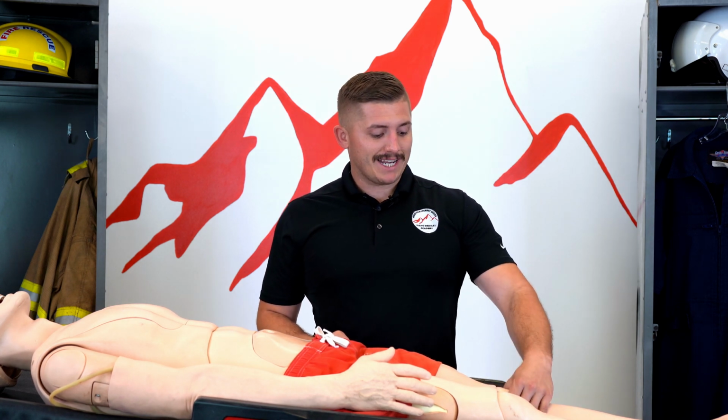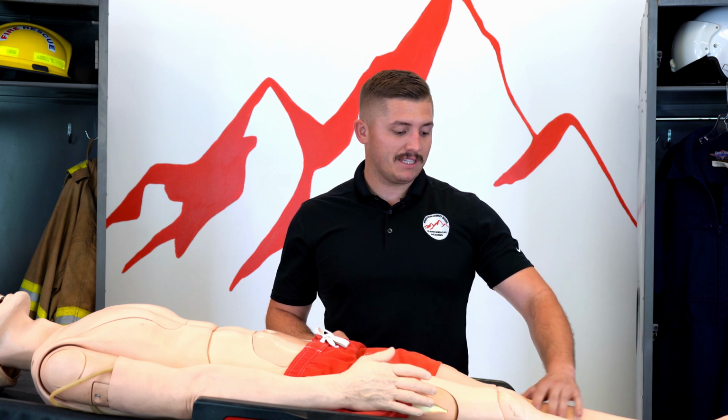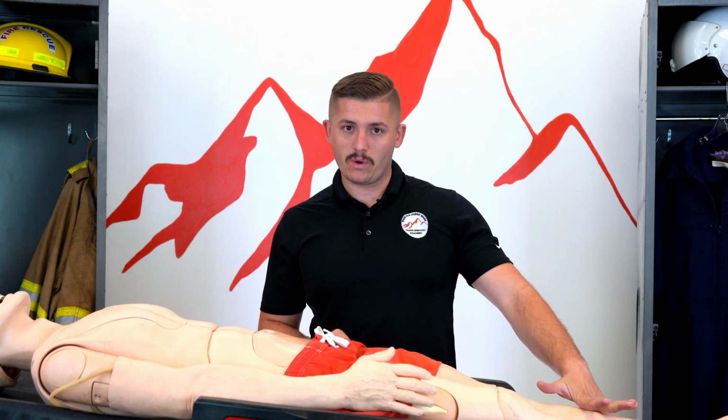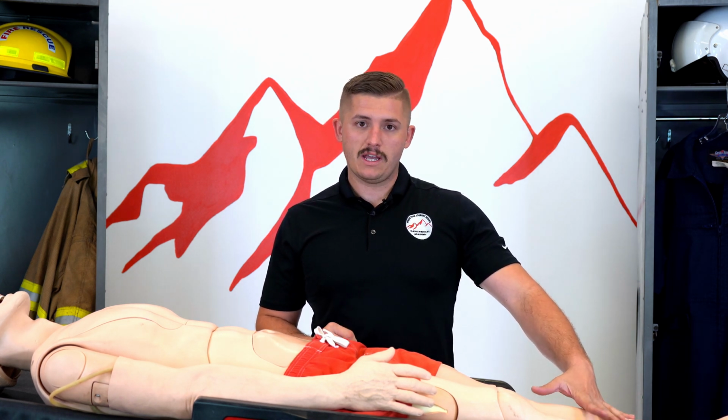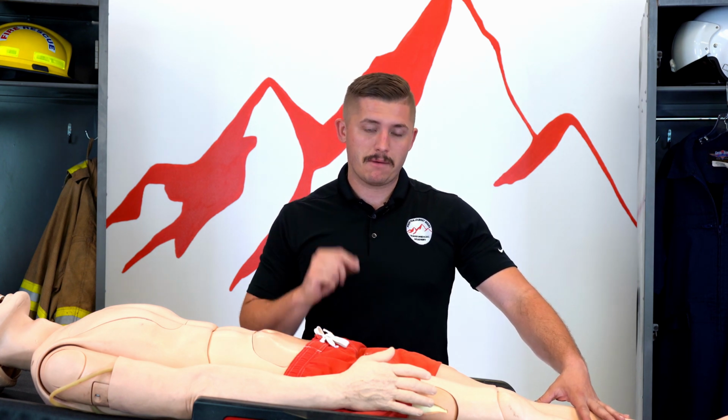Move on to my knee. Is my knee intact? I'm going to go down to my tib fib. Do I have any DCAP BTLS? Now say this tib fib is broken. Say, yeah, it's swollen. You can tell that it's absolutely fractured. Copy that. I'm going to note it. I'm going to come back to it.